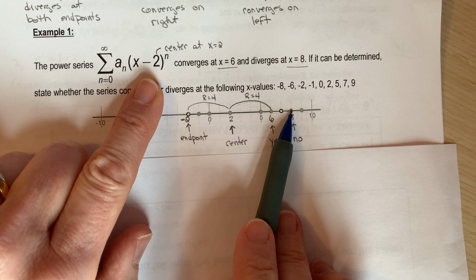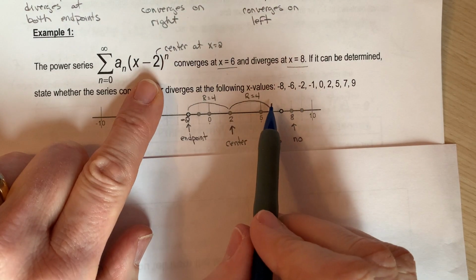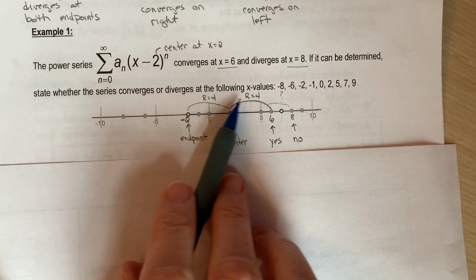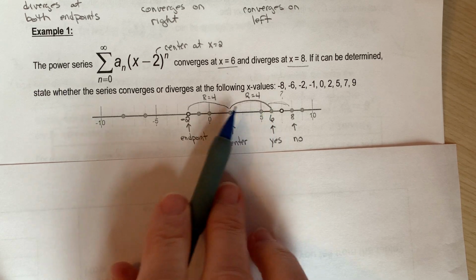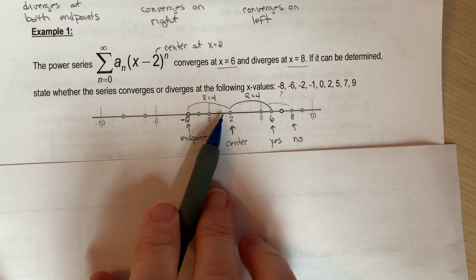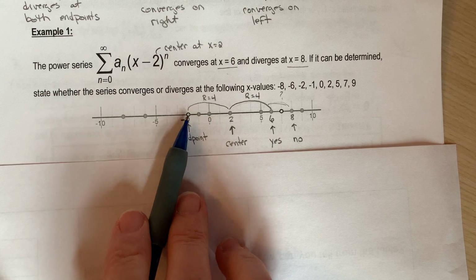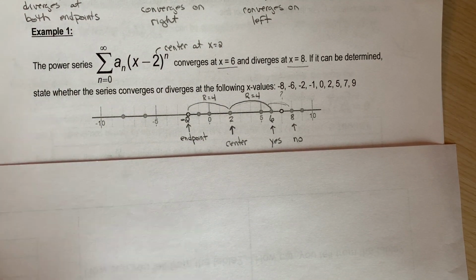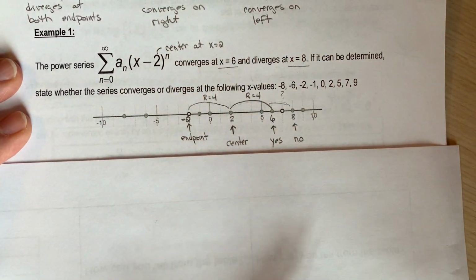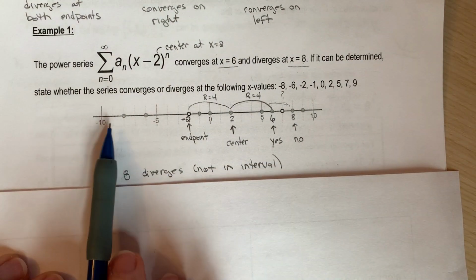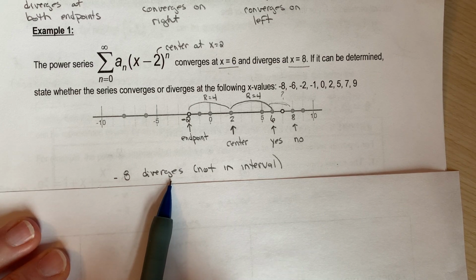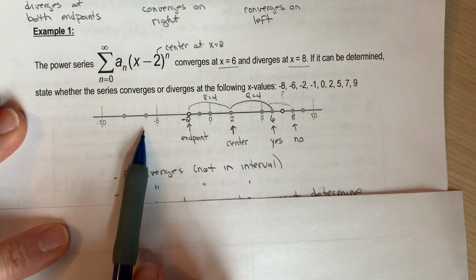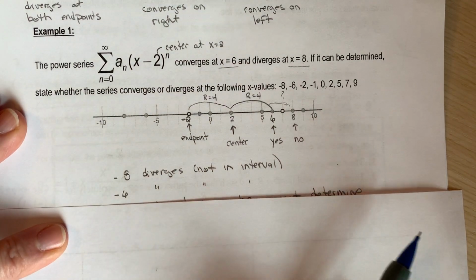We know it doesn't converge at 8. We don't know what's happening in this area right here. And if it converges 4 to the right, it's also going to converge 4 to the left. So if you go backwards 1, 2, 3, 4 spaces, you're at -2. You can think of that as your other endpoint. So let's check all of these numbers. -8, way over here, diverges because it is not in the interval. -6 over here also diverges, not in the interval.